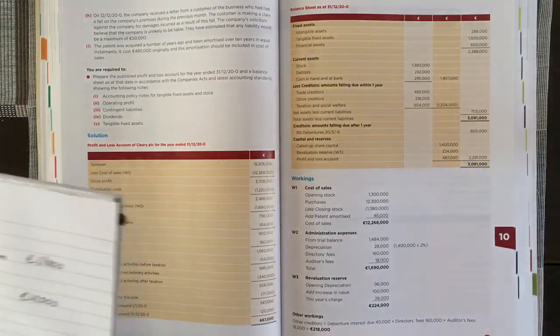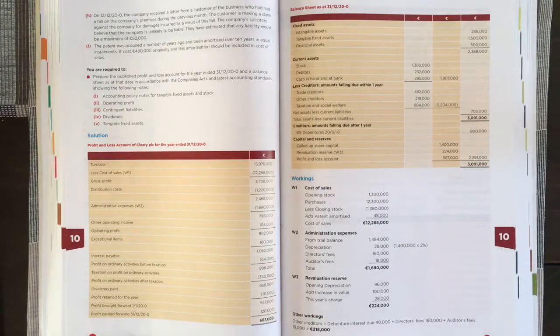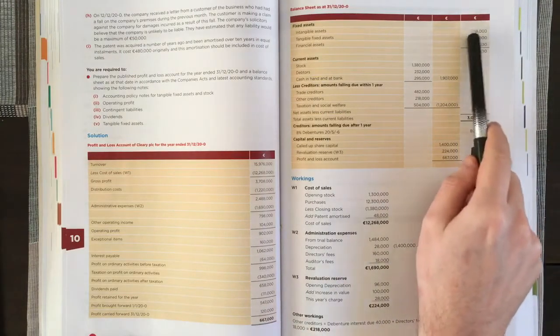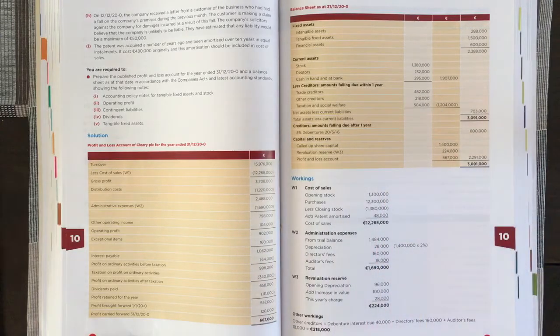The fifth and final note I'm asked for on this question is the tangible fixed assets. That's one of the ones I'm asked for every single year. This is basically giving the information I normally give on the face of the balance sheet. So I normally put in cost, accumulated depreciation, and net book value on the face of my balance sheet. In these ones, I just put in the net book value. I don't put in that much detail on the balance sheet. This is where I put the detail in.